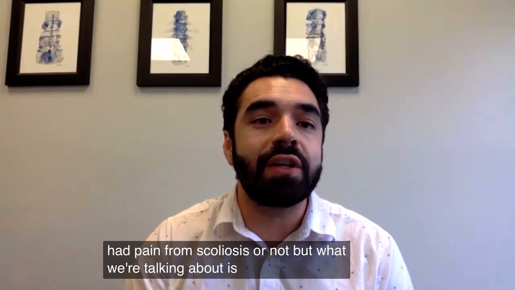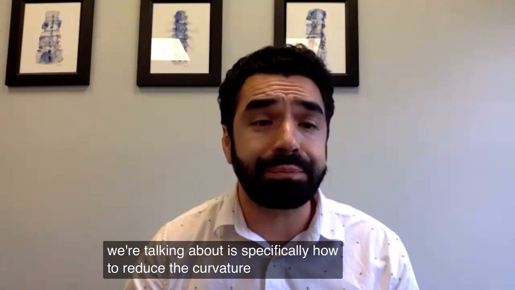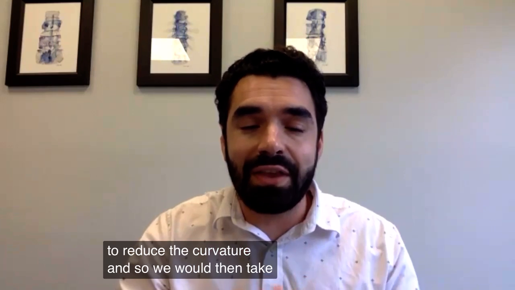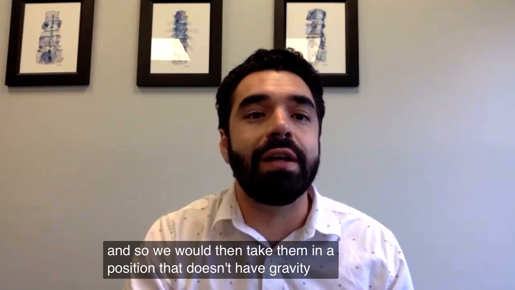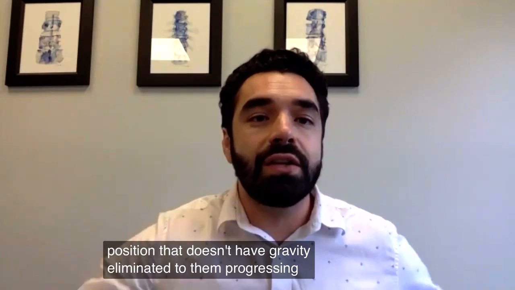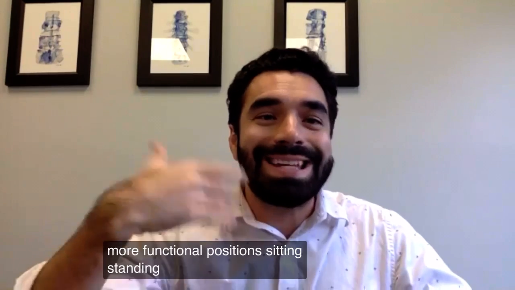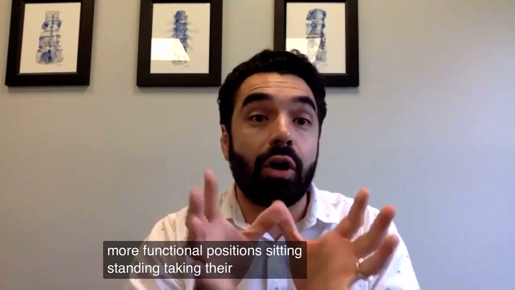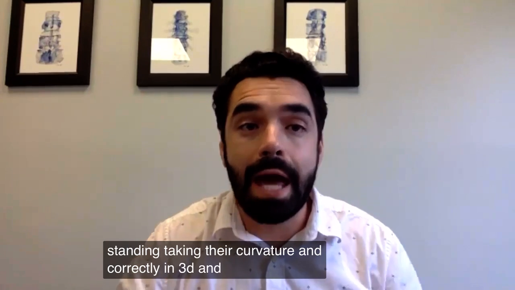But what we're talking about is specifically how to reduce the curvature. And so we would then take them from a position where gravity is eliminated to progressing to the more functional positions, sitting and standing, taking their curvature and correcting it in 3D, and correcting it that way.